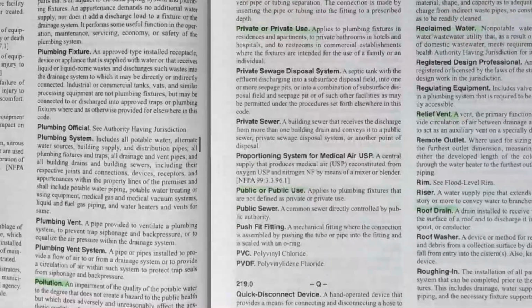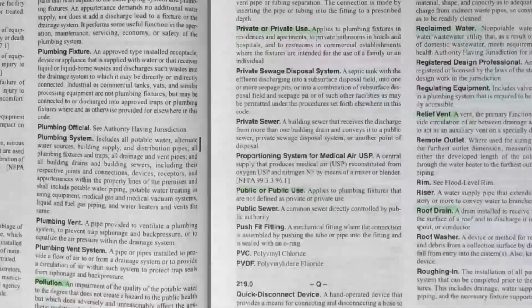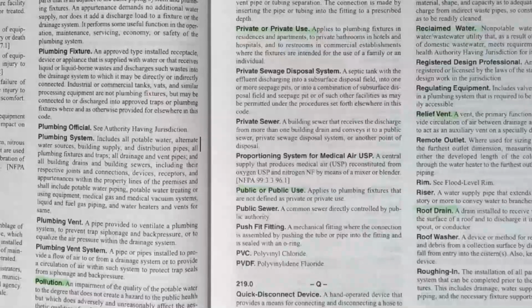Applies to the plumbing fixture in a residence and an apartment, a private bathroom in a hotel and a hospital, and to the restrooms in commercial establishments where the fixtures are intended for the use of a family or an individual. So if I'm in a private bathroom in a hotel, in my hotel room, that's considered private because it's for me, right? What about a hospital bed? Well, if I'm in the hospital and I have a hospital room, that bathroom in that hospital room is designated mine at that point, right?